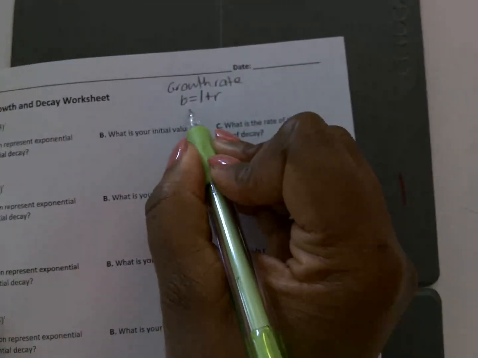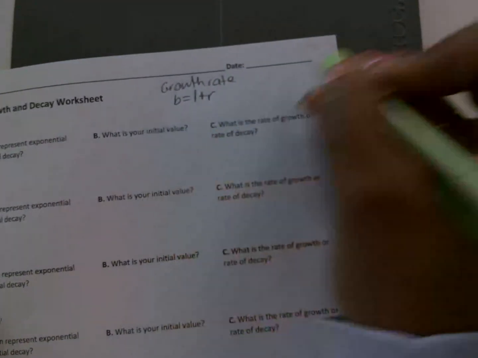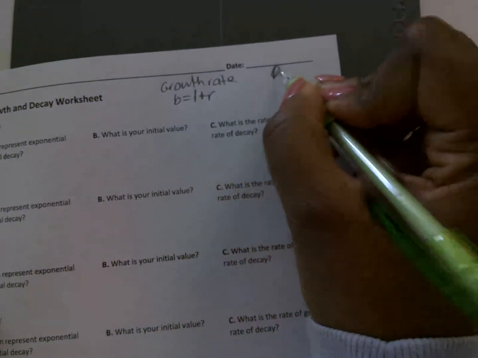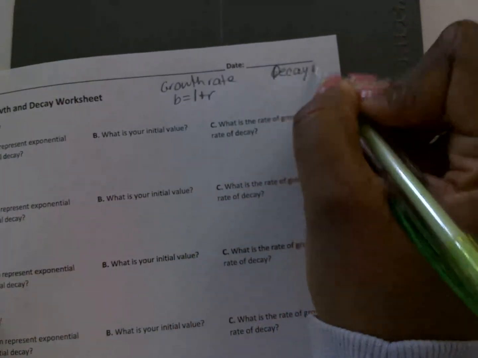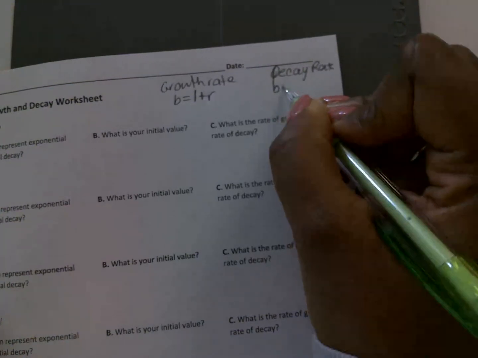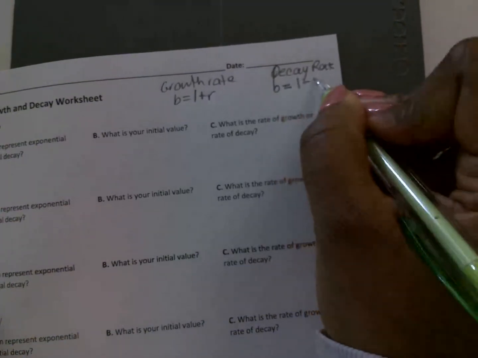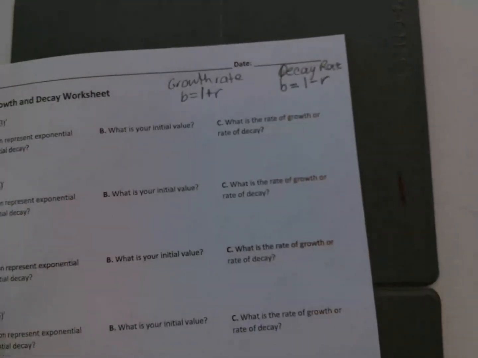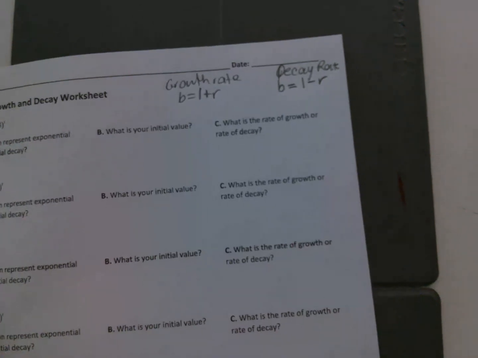You substitute the b and you solve for r. What about if you're finding decay rate? What's the formula used for that? b equals 1 minus r, somebody said.